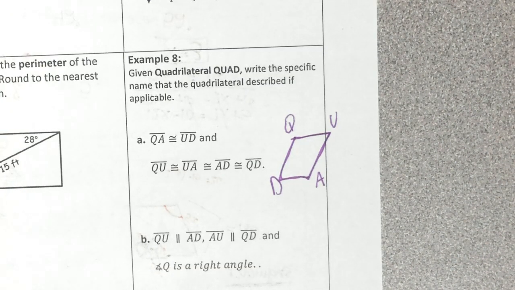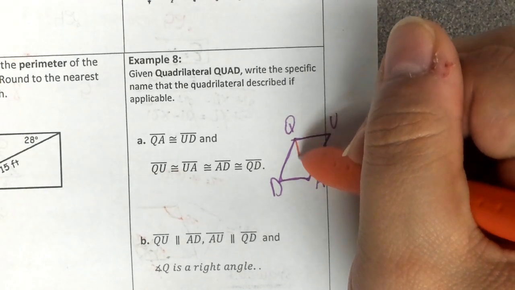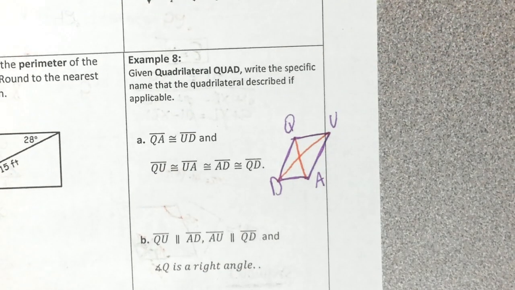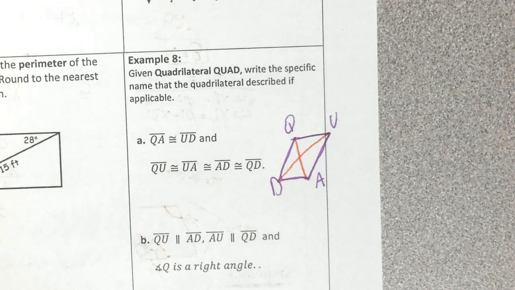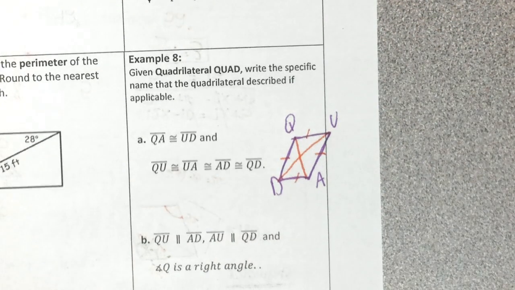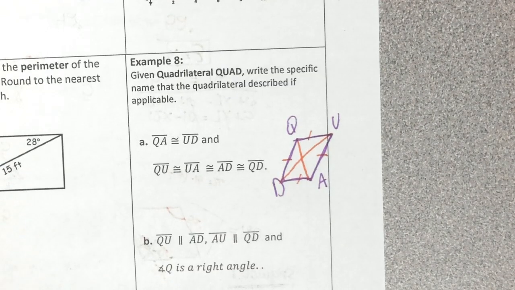Make sure your letters go in order. What does this tell me? QA is congruent to, so I have congruent diagonals. And what else does it tell me? And all my sides are the same. What shape has congruent diagonals and all the sides are the same?